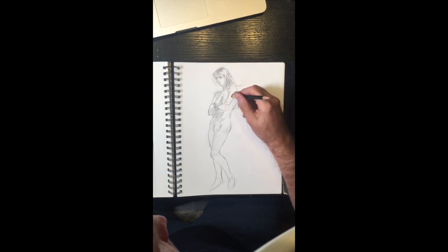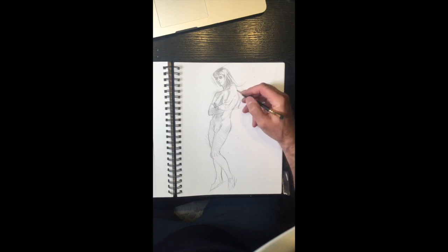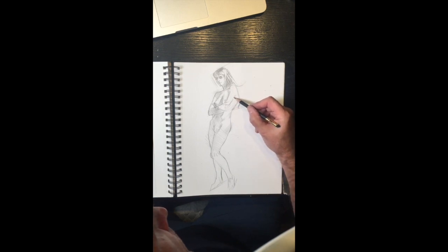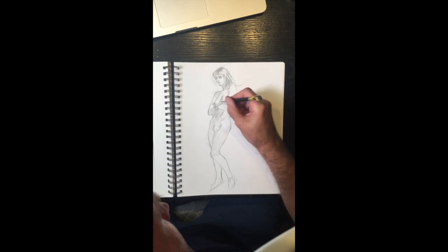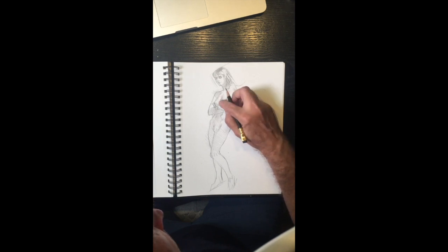And then as you can see on her, underneath her arm, you're starting to get a little bit of a cast shadow there, and then it transitions into a form shadow onto her torso. So you get that difference that I like to exacerbate between the hard and soft edges. It's really fun to be able to play with this.